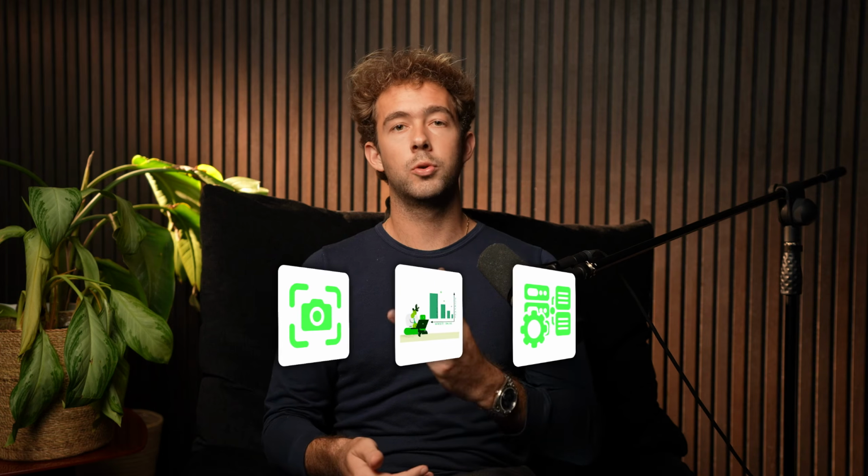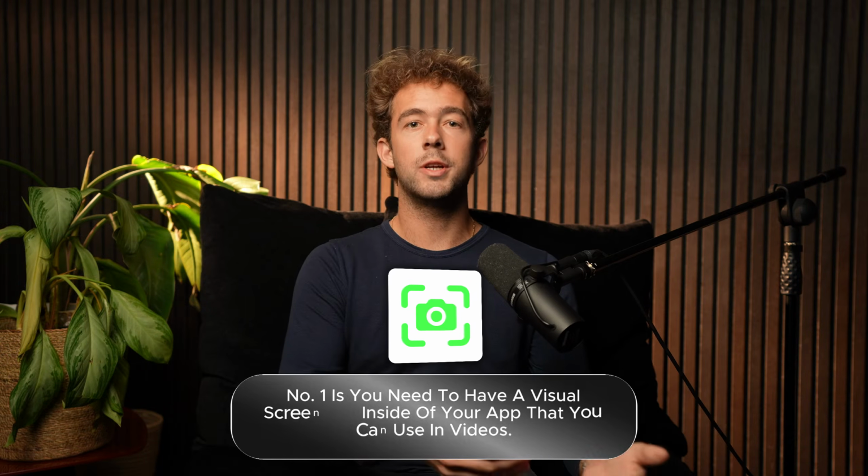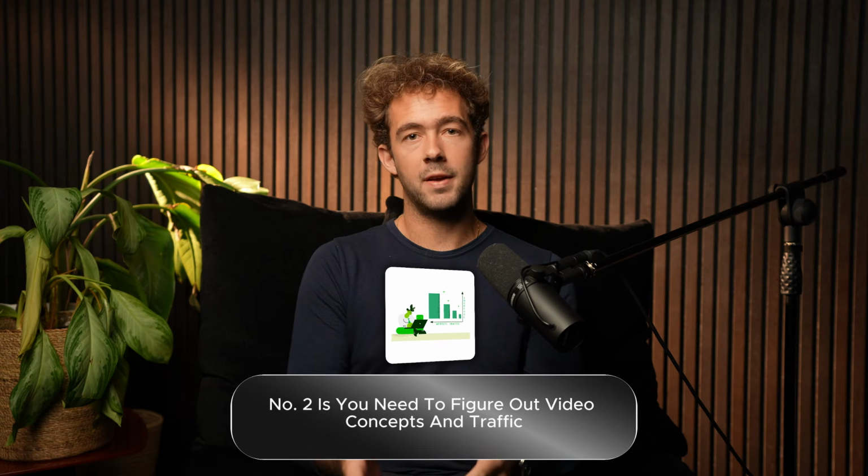And there's 3 crucial steps to making your app go viral. Number 1 is you need to have a visual screenshot inside of your app that you can use in videos. Number 2 is you need to figure out video concepts and traffic. Number 3 is you need to optimize for shares. If you can nail these 3 things, your app is going to get a ton of downloads, and in turn, you're going to be able to make a nice income for yourself.